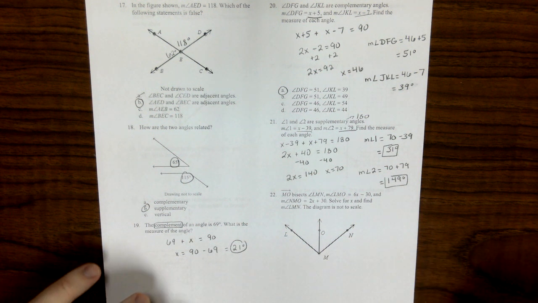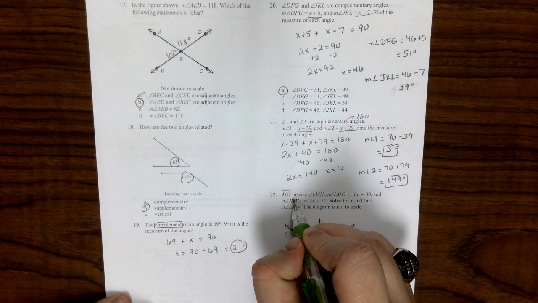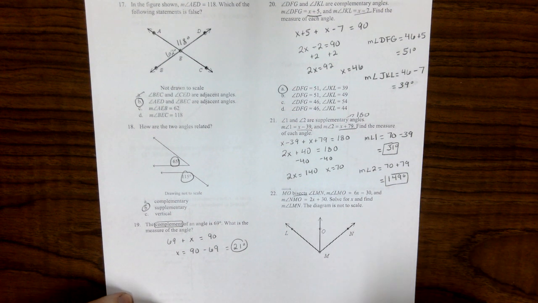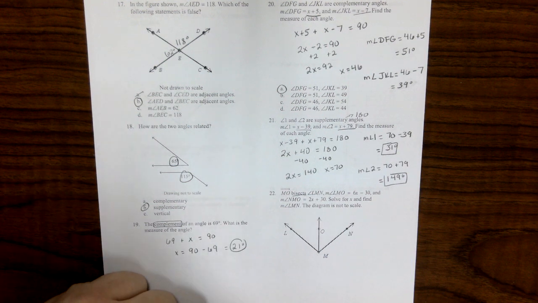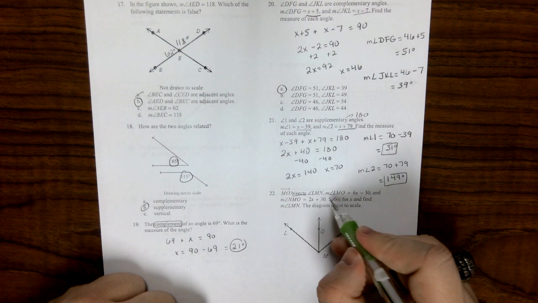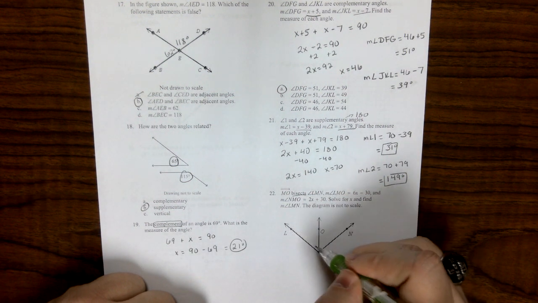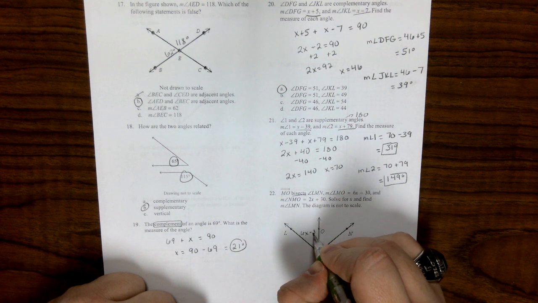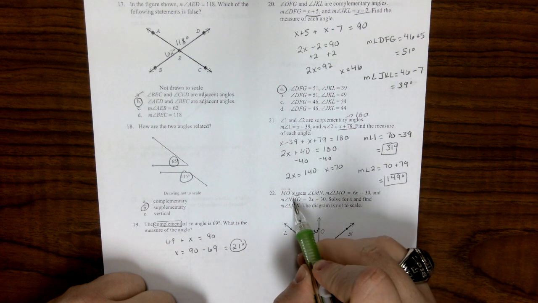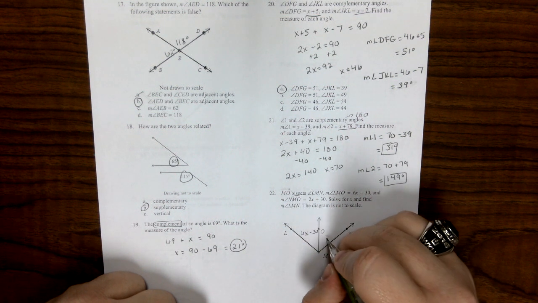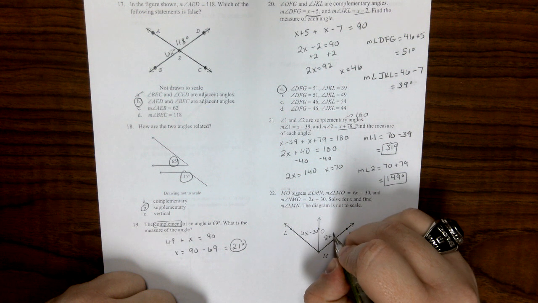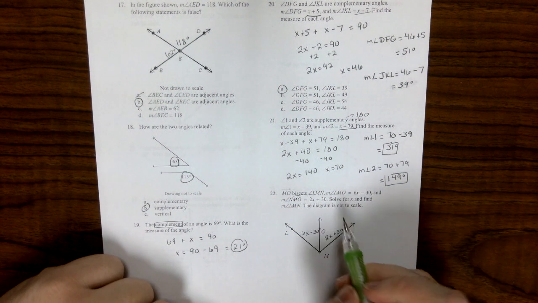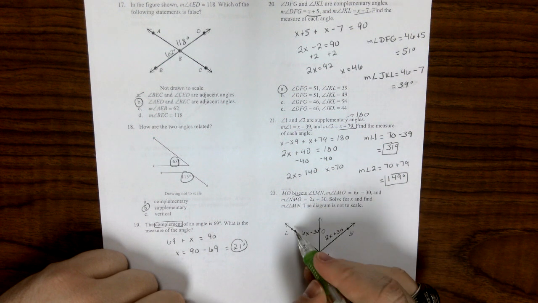All right. I see the word bisect, so we have an angle bisector question going on here. So let's pay attention to what they give us. The measure of angle LMO, I'm going to label that 6x minus 30. And NMO, 2x plus 30. Solve for x and find LMN.